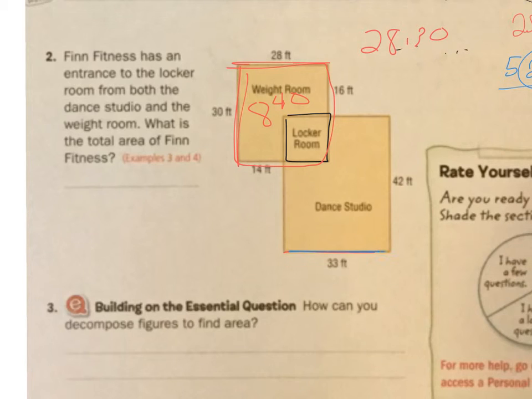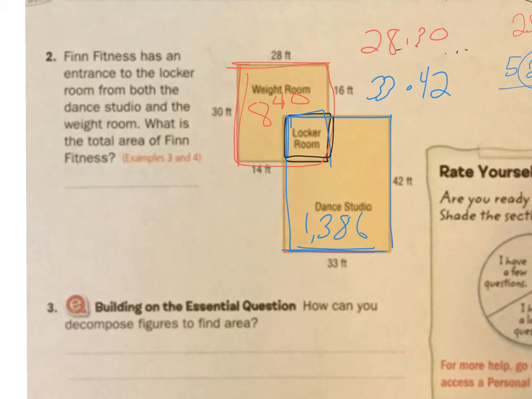Now the dance studio is 33 by 42. So 33 times 42 equals 1,386. Okay? Now, this 1,386 includes the locker room. This 840 also includes the locker room. We only need the locker room one time. So let's figure out what the locker room is and take that away from the combined.